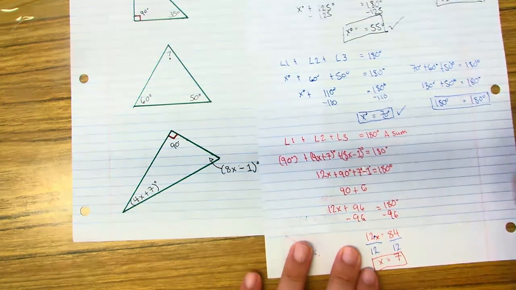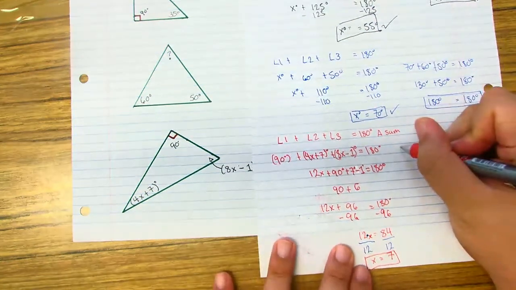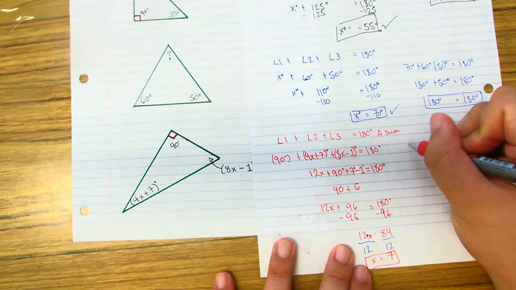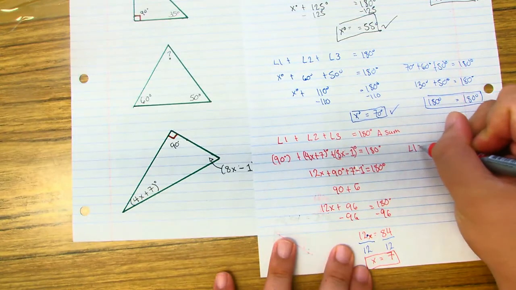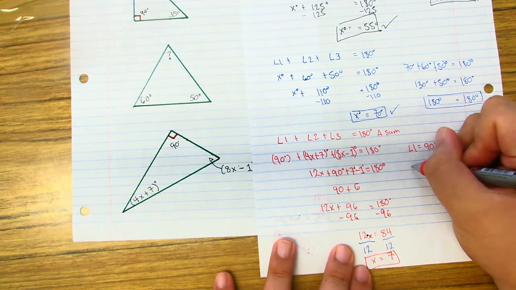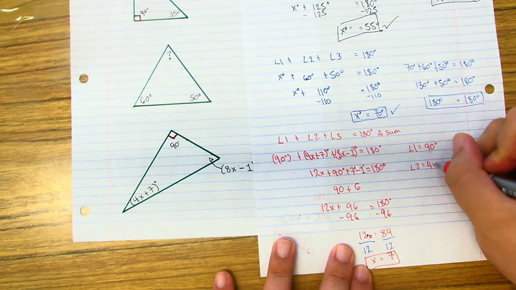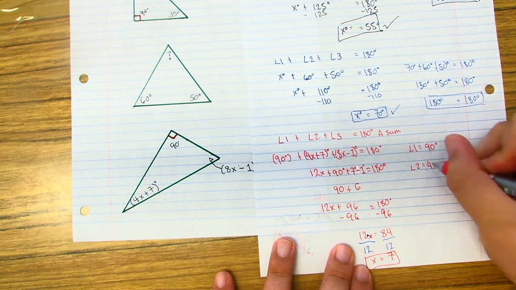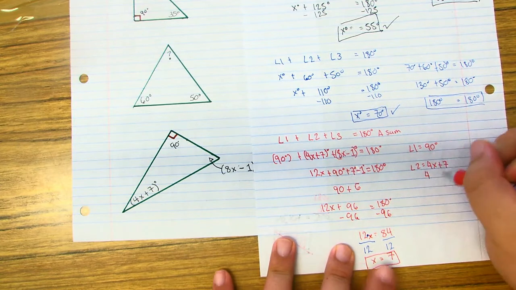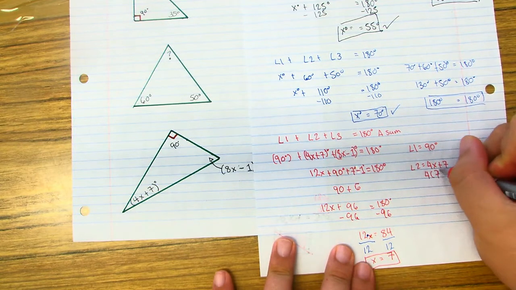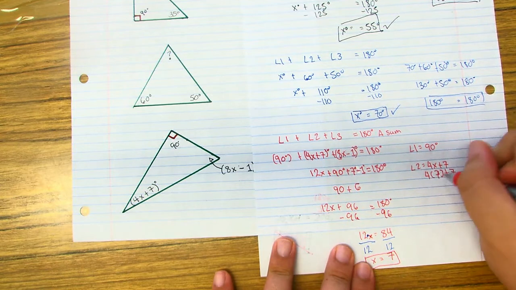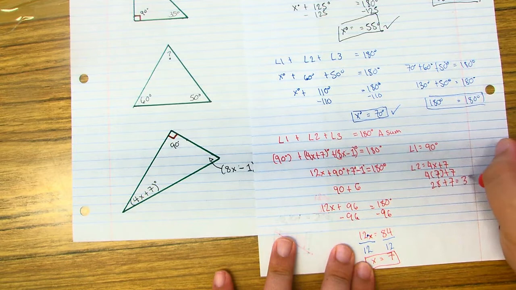Don't forget, always double check your work. Here you got angle 1. Let's go to angle 1 first. It's 90 degrees. Now let's work with angle 2. It's 4x plus 7. We're going to substitute the value of x with 7. 4 times 7 plus 7. 4 times 7 is 28, plus 7 equals 35 degrees.